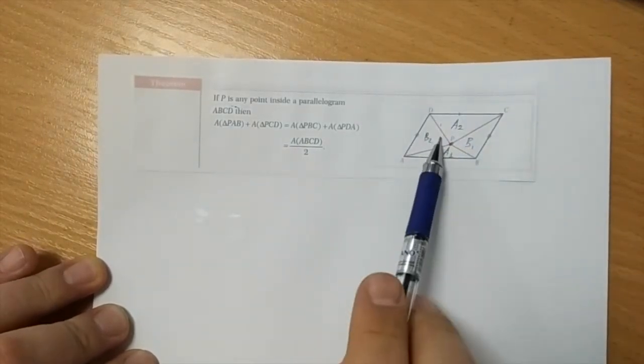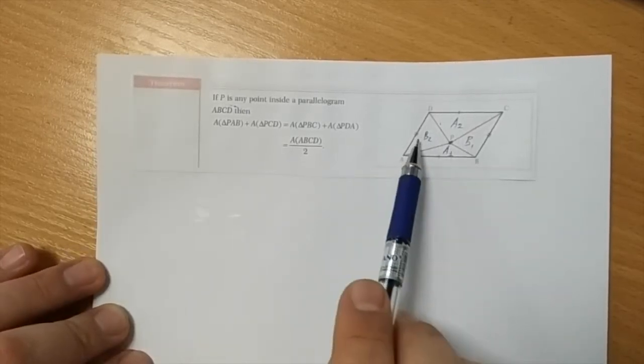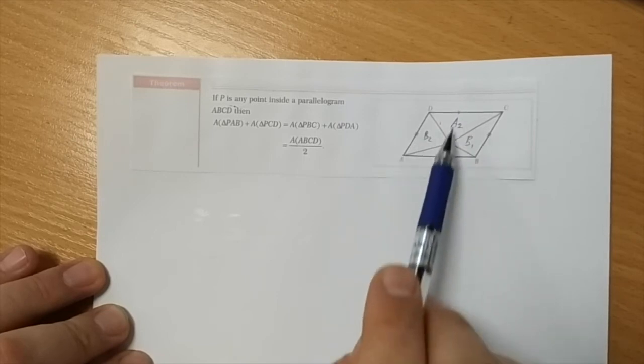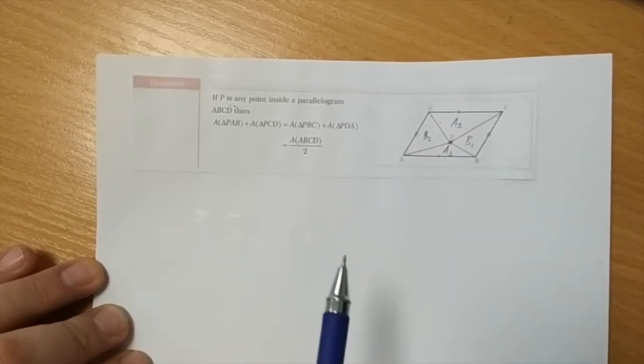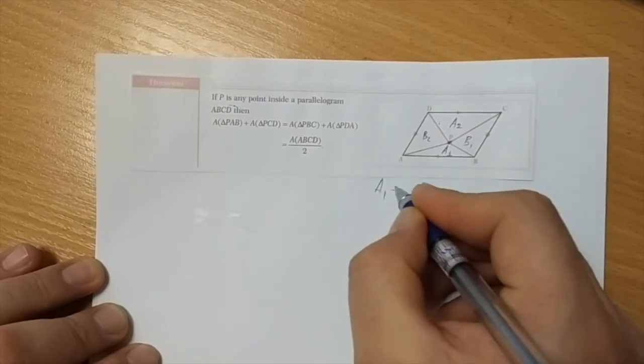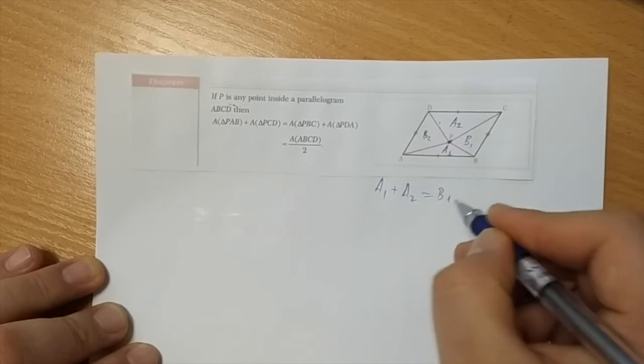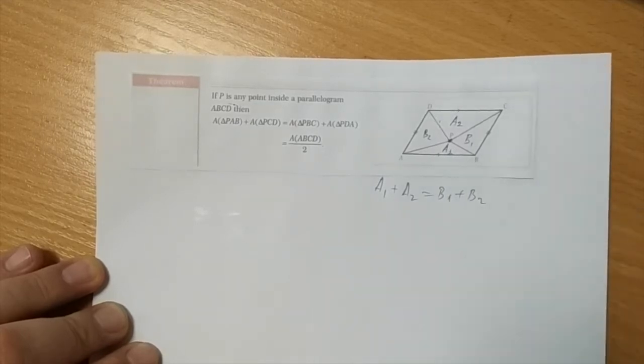So the sums of the areas of opposite triangles are equal in a parallelogram. That means A1 plus A2 is equal to B1 plus B2.